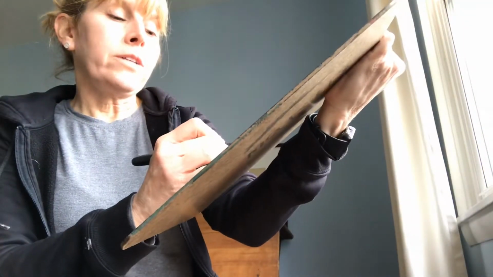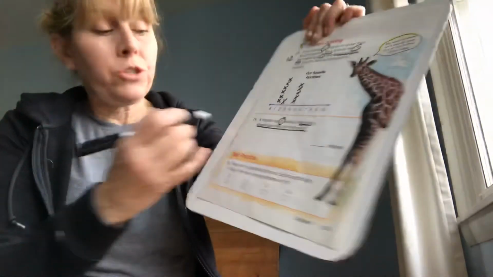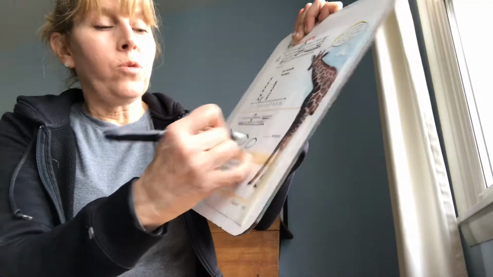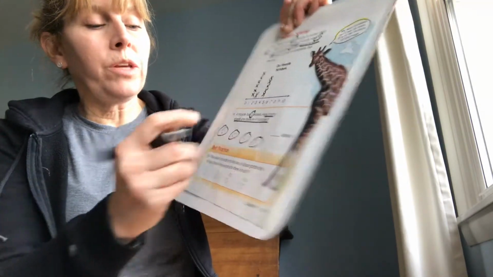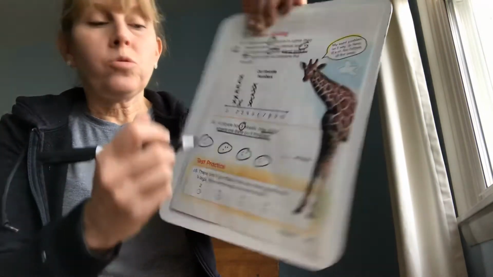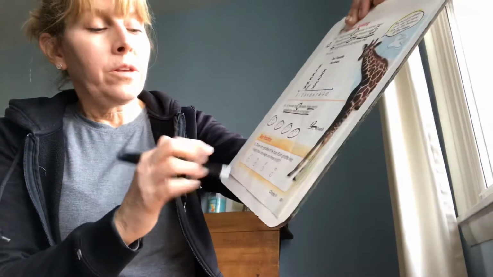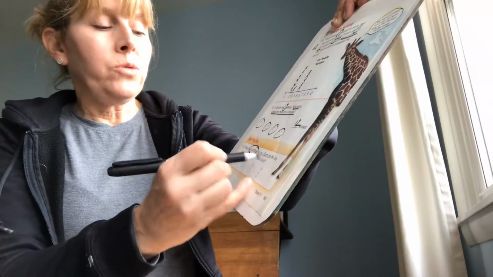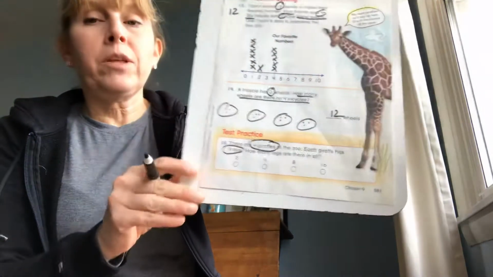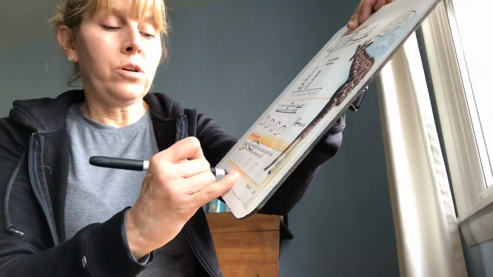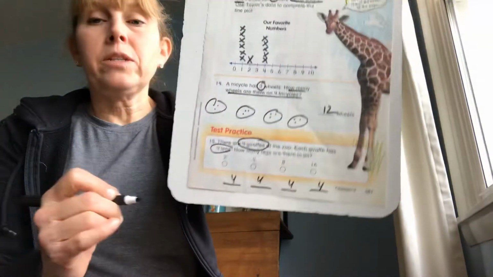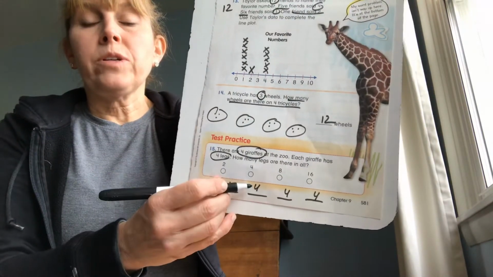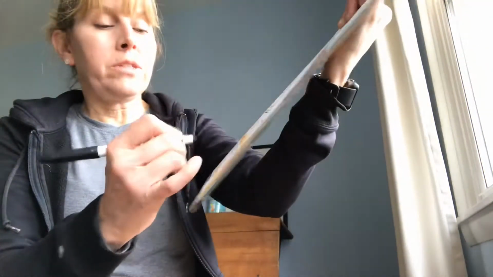Number 14, a tricycle has 3 wheels. How many wheels are there on 4 tricycles? So this you could draw a picture. 1, 2, 3, 4 tricycles with 1, 2, 3, 1, 2, 3, 1, 2, 3, 1, 2, 3: 3, 6, 9, 12 wheels. And if there are 4 giraffes at the zoo, each giraffe has 4 legs. How many legs are there in all? Well, again, draw 4 giraffes. And there's 4. You could also make a table. And 4 plus 4 is 8. And this is 8. 8 plus 8 is 16.